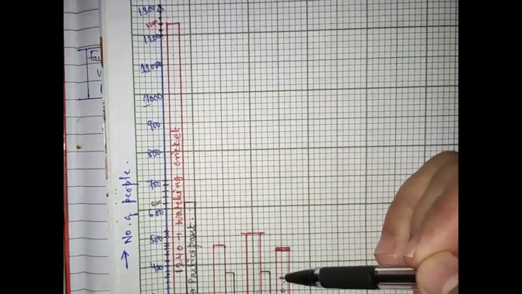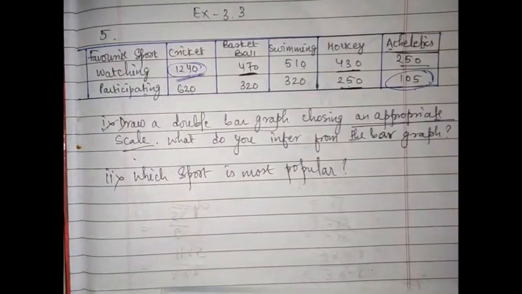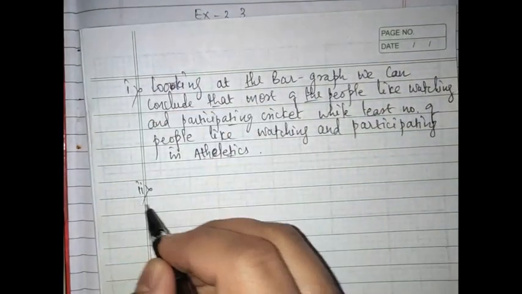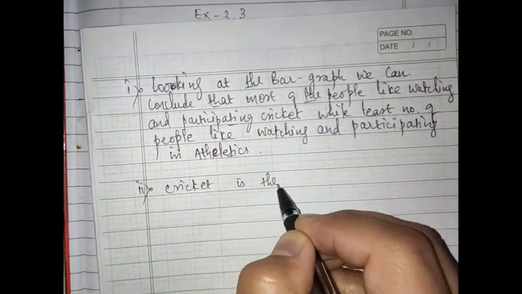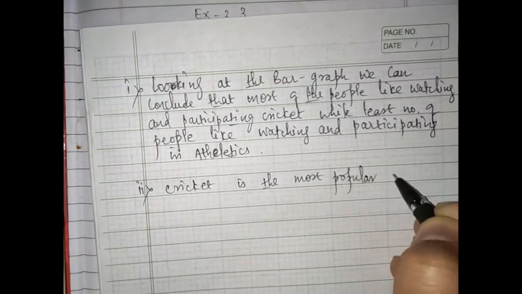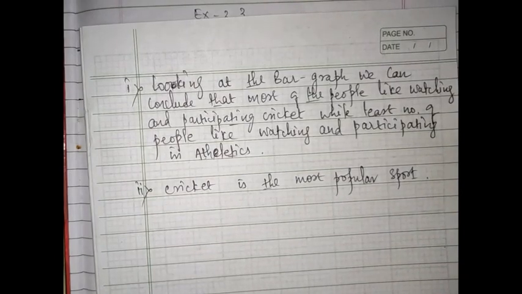So cricket is the most popular sport. So your answer will be, number 2 answer will be, this is number 1, and this will be cricket is the most popular sports, right? So it was easy to detect, right?